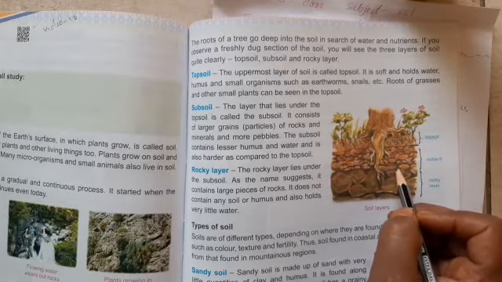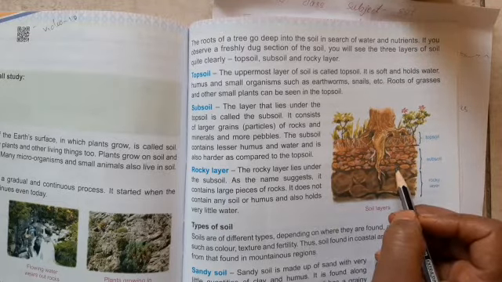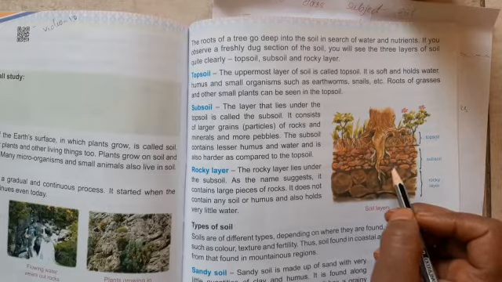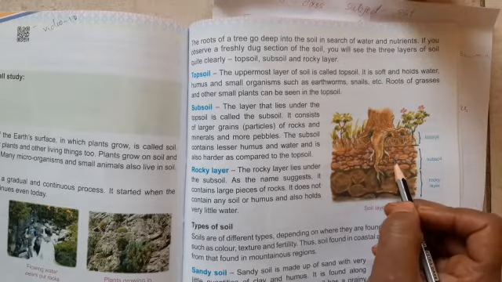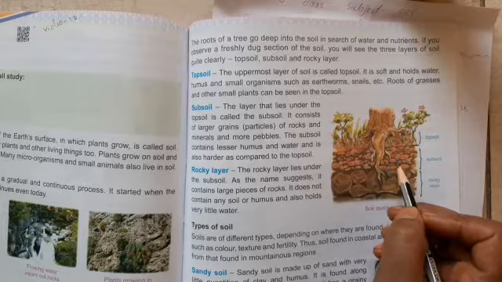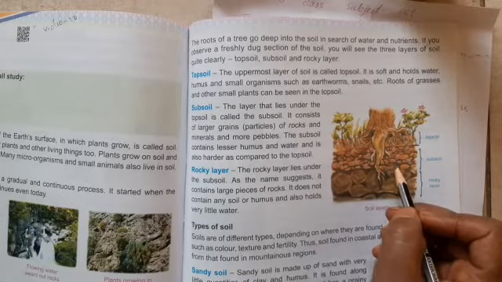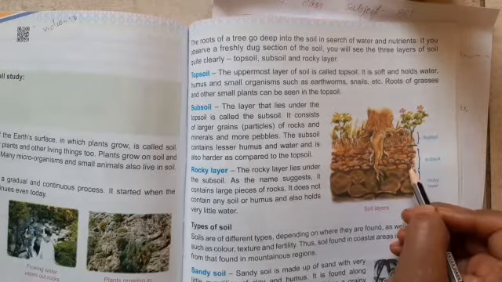It consists of grains, particles of rocks and minerals, and more pebbles. The subsoil contains lesser humus and water and is also harder as compared to the topsoil.